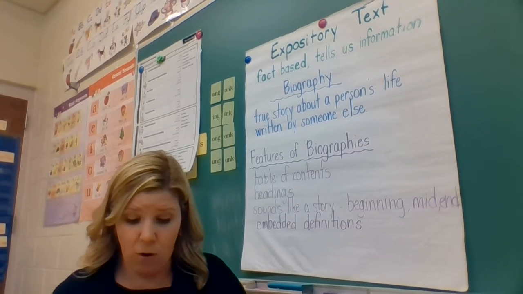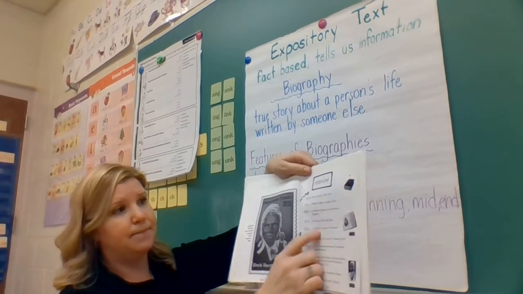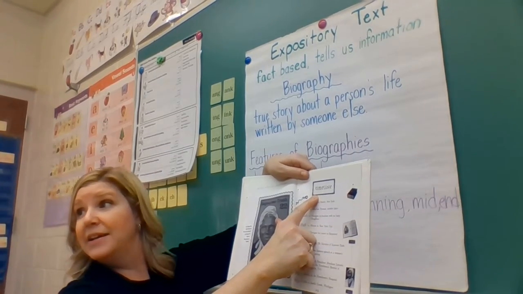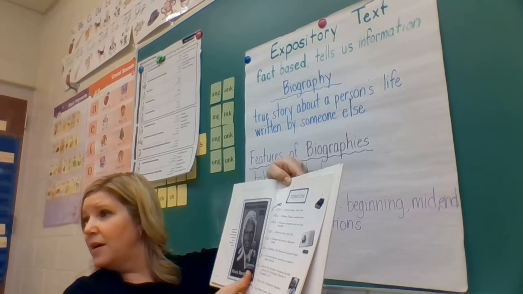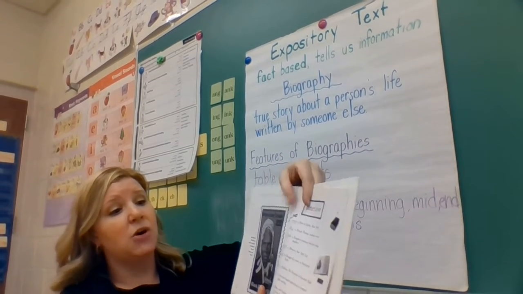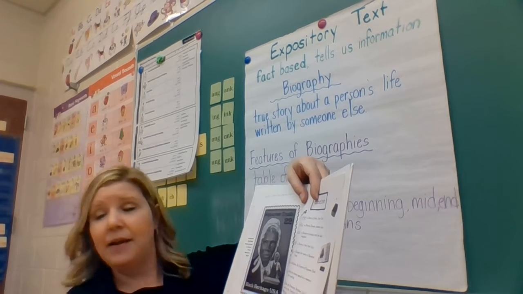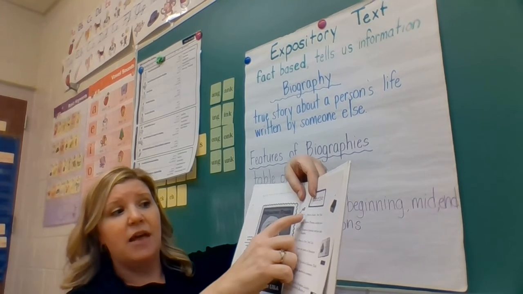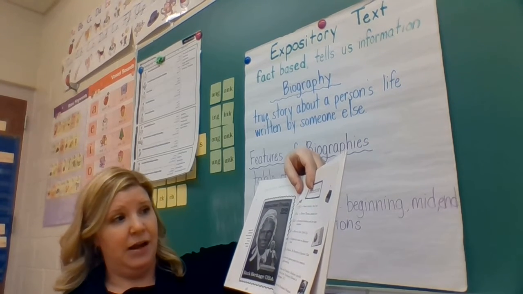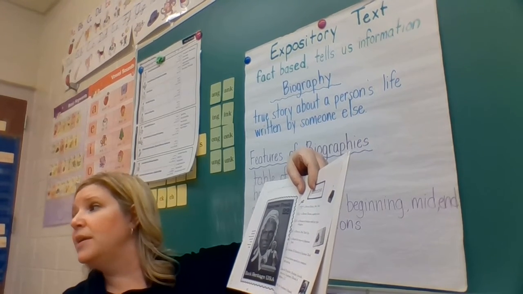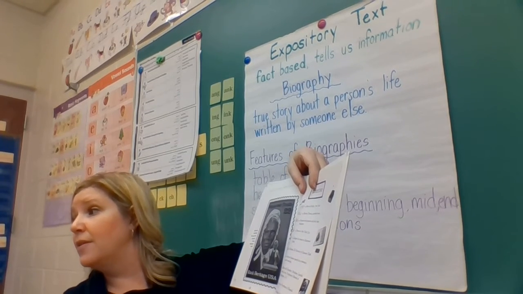And I'm going to skip ahead all the way towards the end of the book. Do you know what that says? Go ahead. Timeline. Yeah, a timeline. Have you seen a timeline before? No. All right. So timelines are usually written on a line, and they have a date and then a sentence or two next to them. This timeline tells us the important events that happened in Sojourner Truth's life.